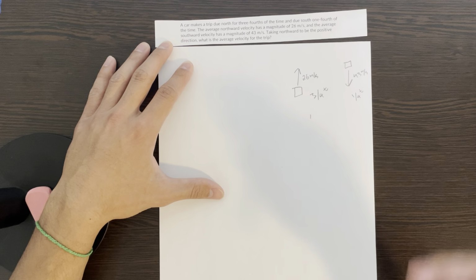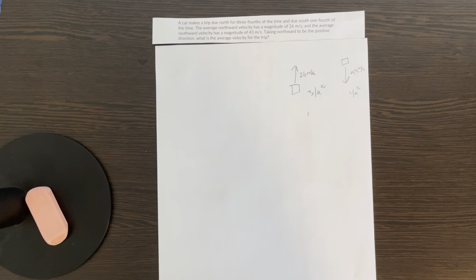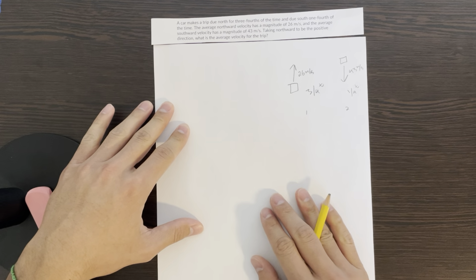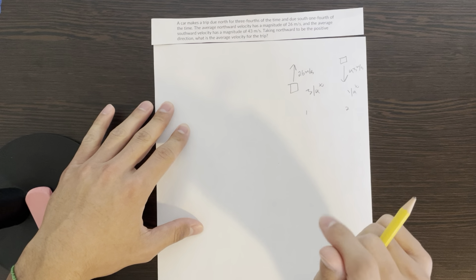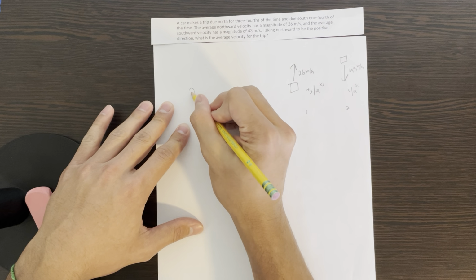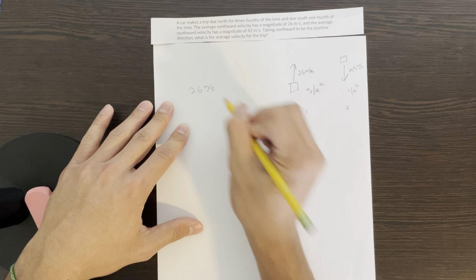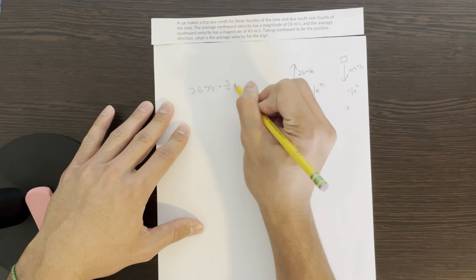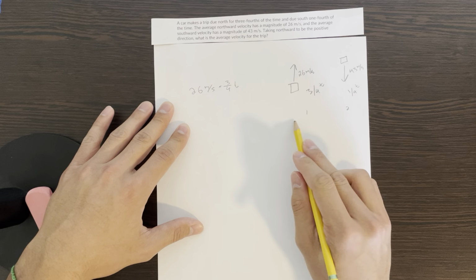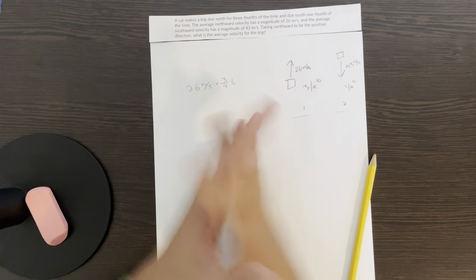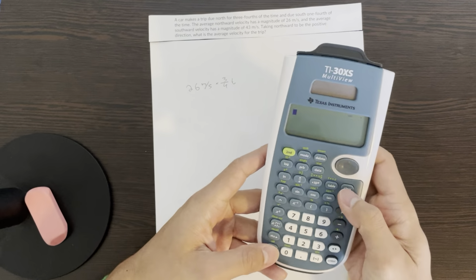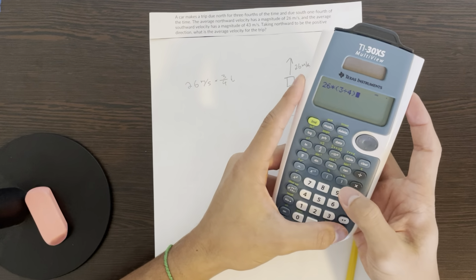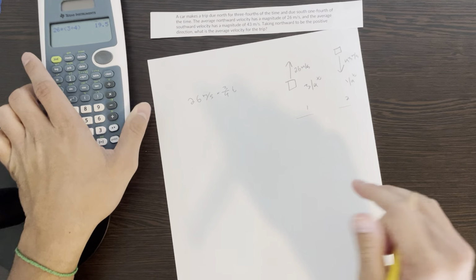So to solve this, all we're going to do is multiply these together and then add them. We'll do 26 meters per second times 3/4 of the time. That'll be number 1, and then number 2, and then we add them, and we will get our average velocity. So 26 times 3/4, and we get 19.5.